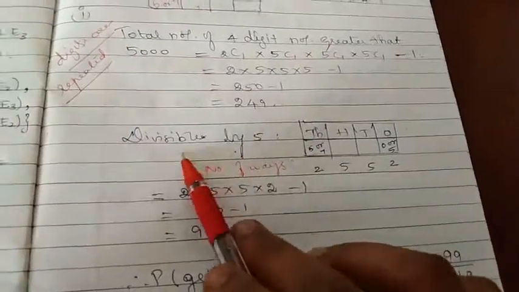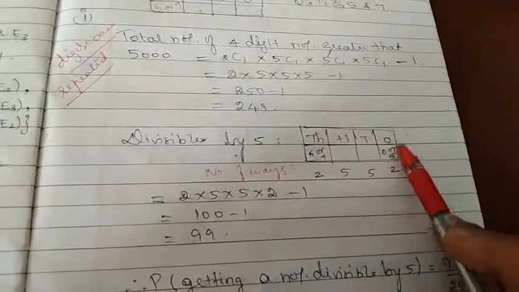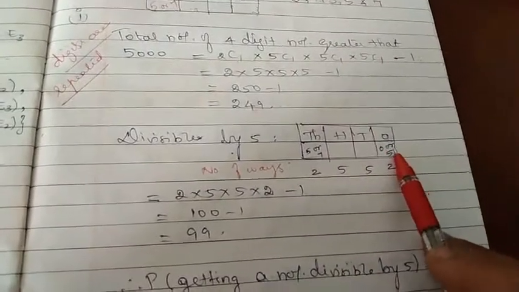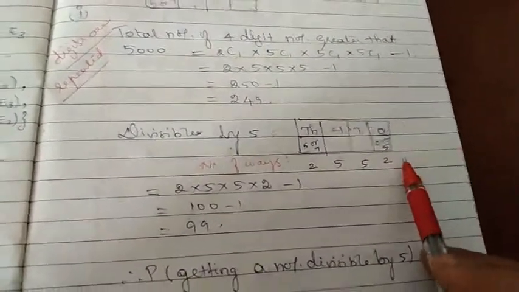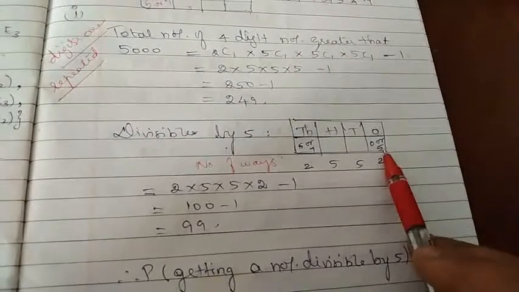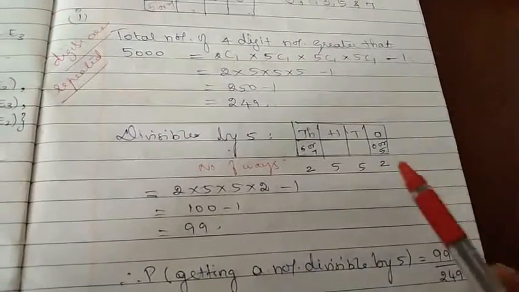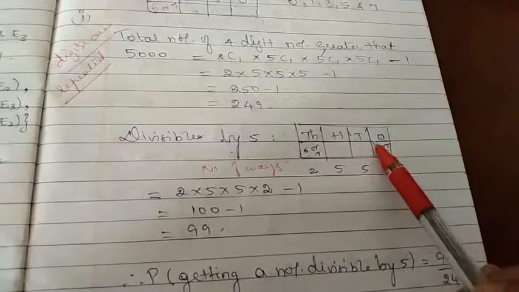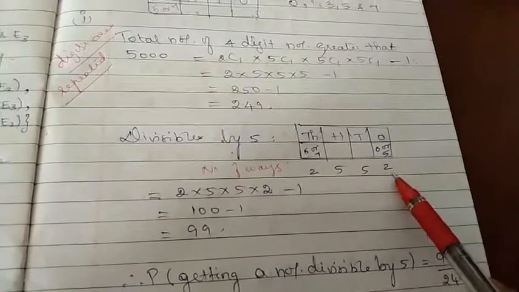And since it should be divisible by 5, the ones place is also fixed. What is it? Either it can be 0 or 5. If it is any other digit, it cannot be divisible by 5. Again, the ones place is fixed among these two digits. Therefore, again only 2 ways.